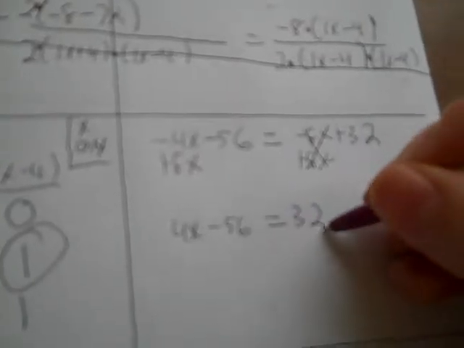Okay, now the other one's easy, it's just going to be negative 8x plus 32. You can punch it in if you want. Now what do I have for x? I have regular x only. So that means I just pick an x to get rid of. I don't have to factor. So it's going to be 4x minus 56 equals 32.